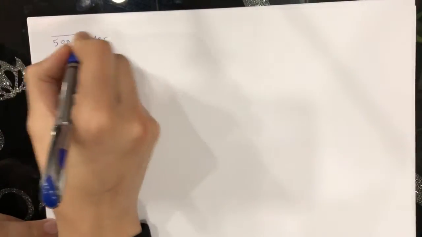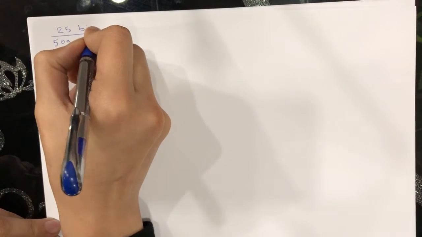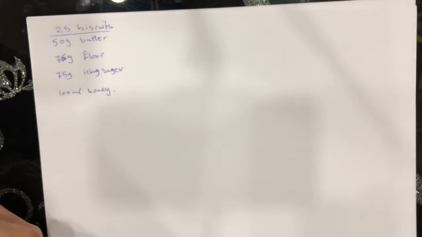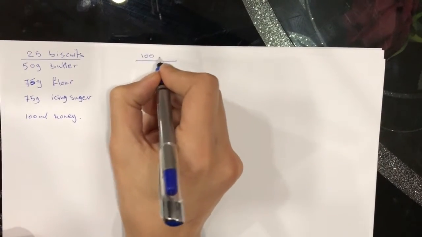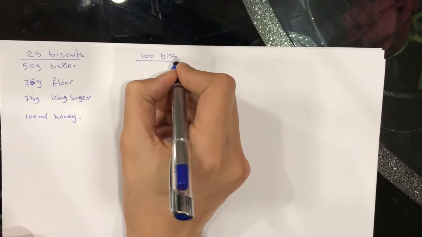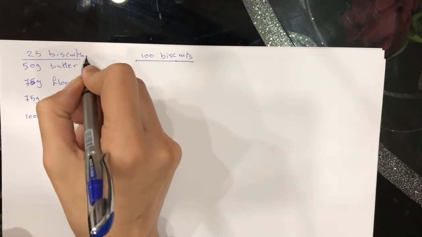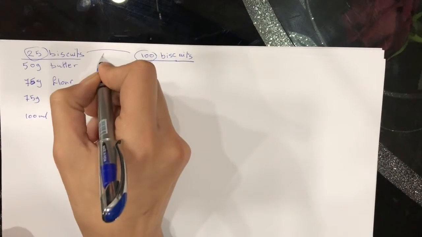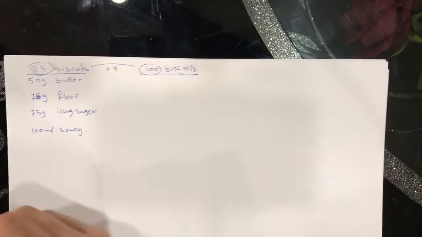Those ingredients are for 25 biscuits. How much will I need to make 100 biscuits? Now, for me to work out this question, I need the ingredients for 100 biscuits. You need to ask yourself, how did the 25 become 100? I multiplied it by 4, which means I need to multiply all my ingredients by 4.